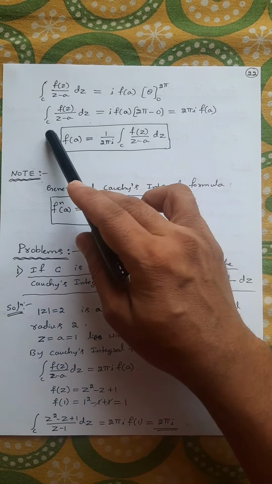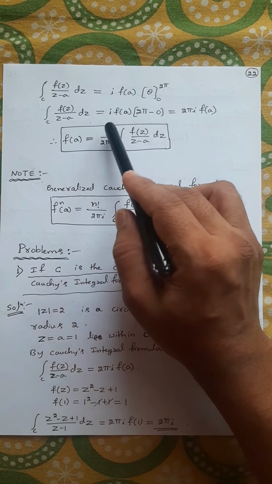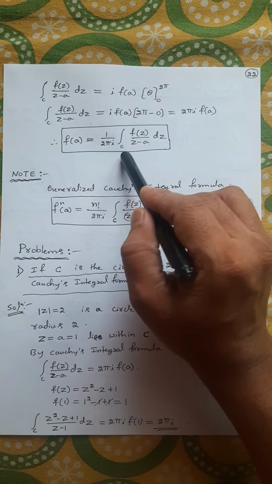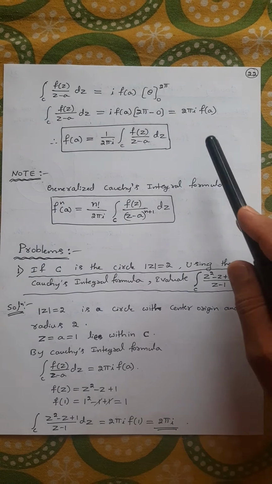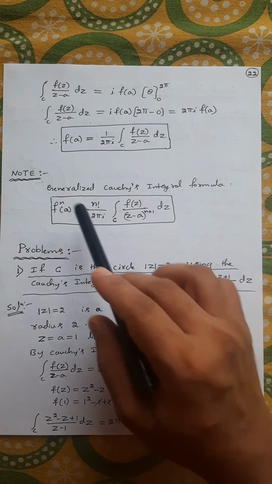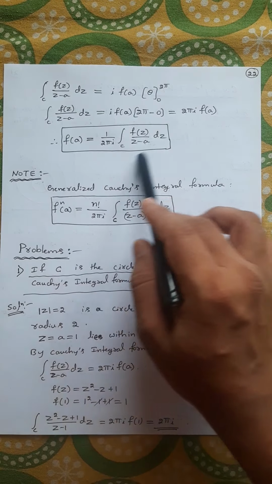If you take this to the left side, it goes to the denominator: 1 by 2 pi i integration over C of f(z) by (z minus a) into dz. Hence the theorem. In problems you are going to use this formula.